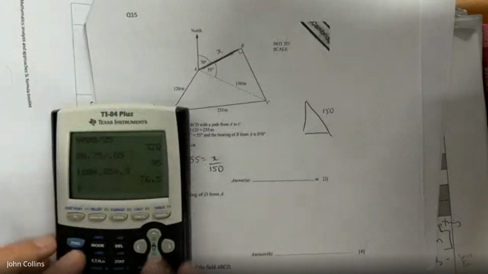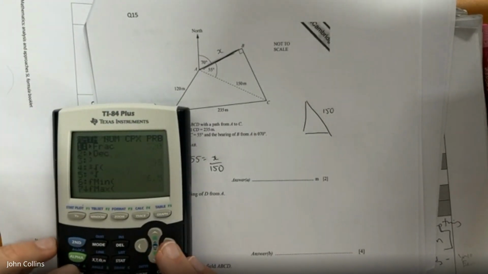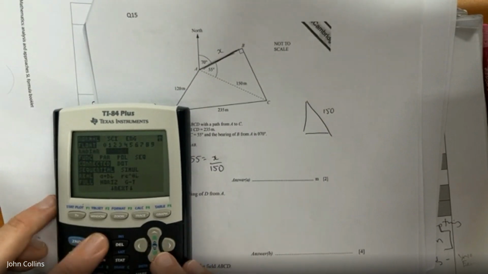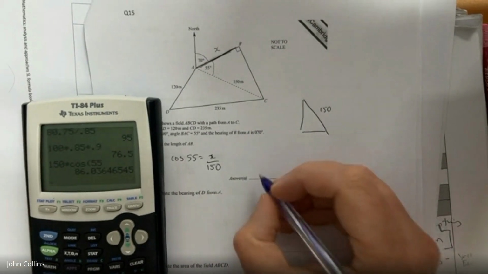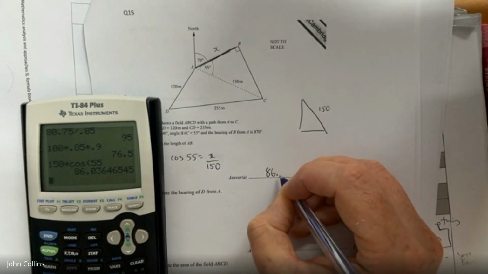Make sure your calculator doesn't say radians before you do this. How do we do that again? Mode. I need to go to degrees. So 150 times cosine 55 should give me x. So it's 86.0, or 86.